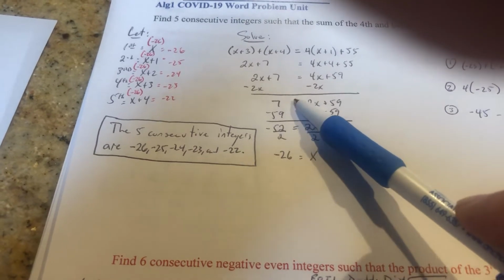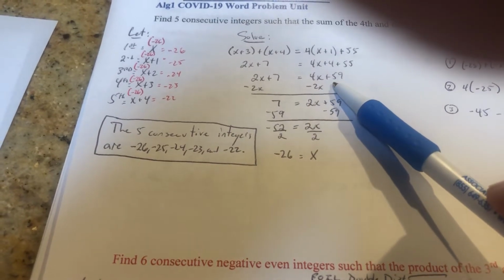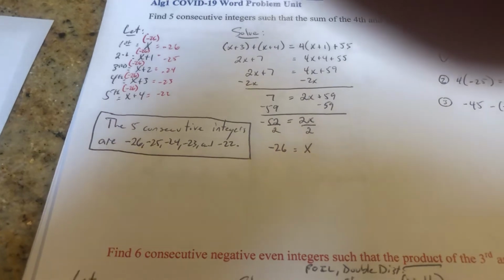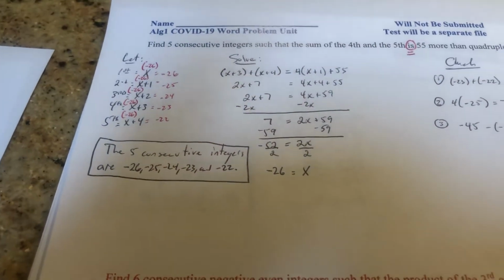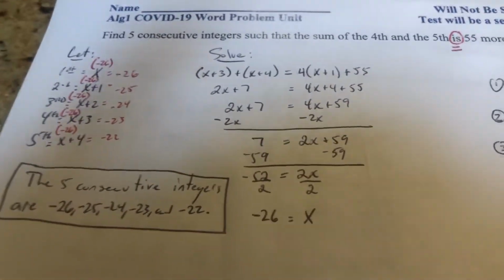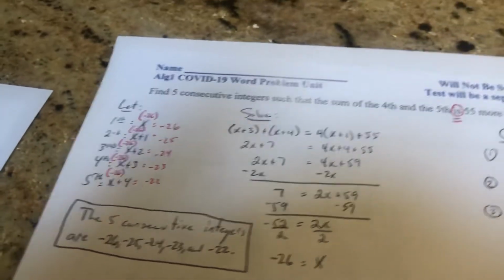All right, so I have 2x plus 7 equals 4x plus 59. And then when we have x's on both sides of the equal sign, you can't combine them. You need to move the x's to one side. So I moved the 2x.